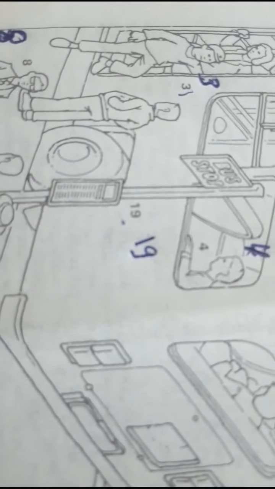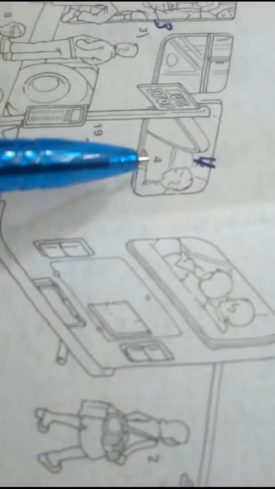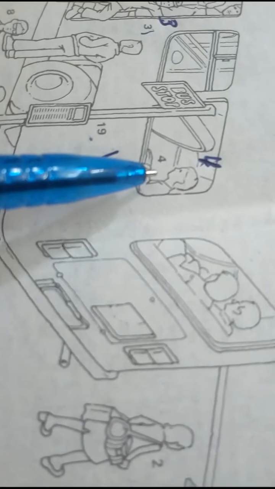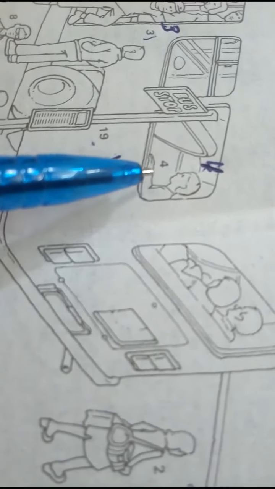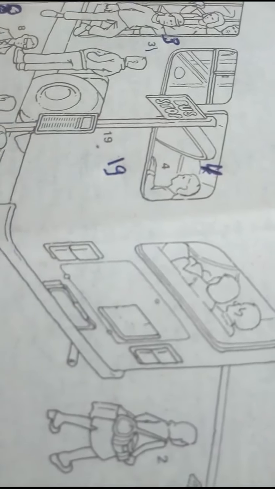We have picture number 4. Look at it. Someone looking out of the bus window. Picture number 5. Look at it.